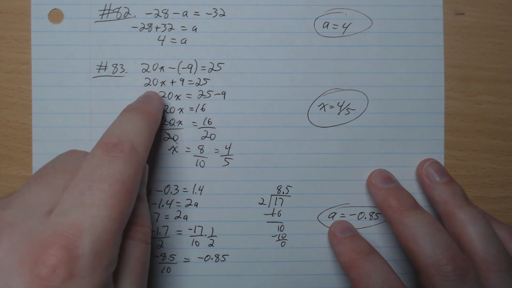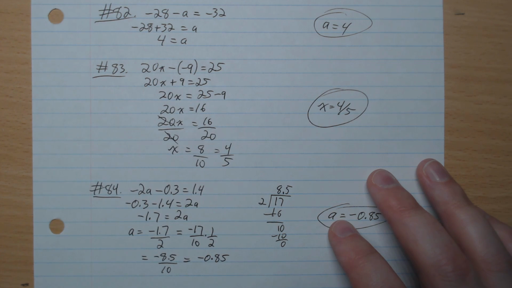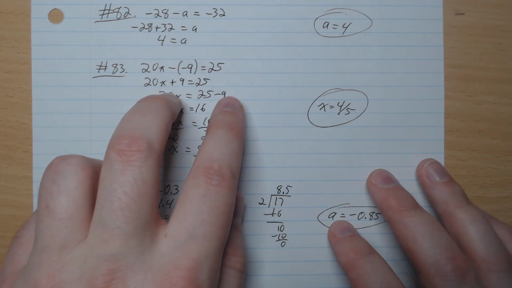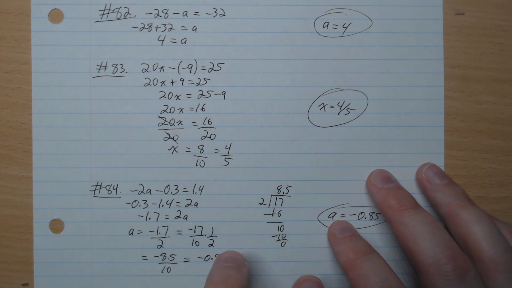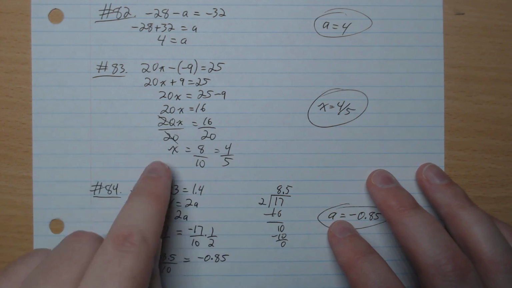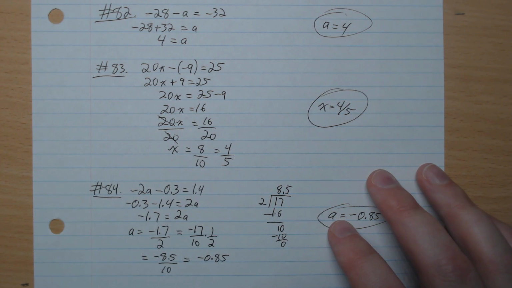So minus times minus becomes positive. We're going to subtract 9 on both sides as such, which gives 20x equals 16. We're going to divide both sides by 20 to get rid of this 20 here. And so x equals 16 over 20, which reduces to 4 over 5.